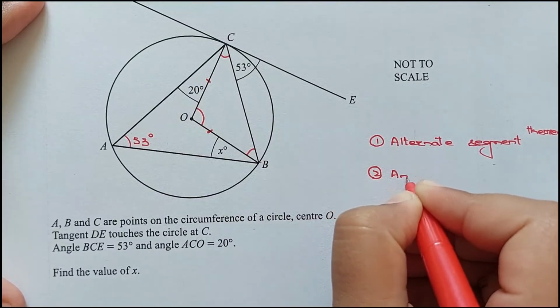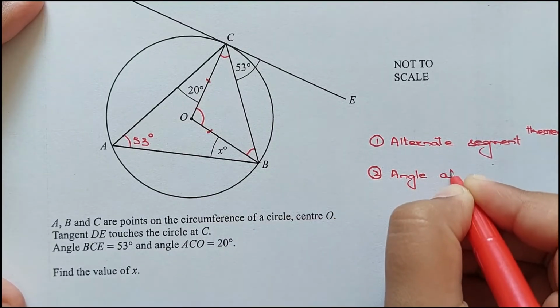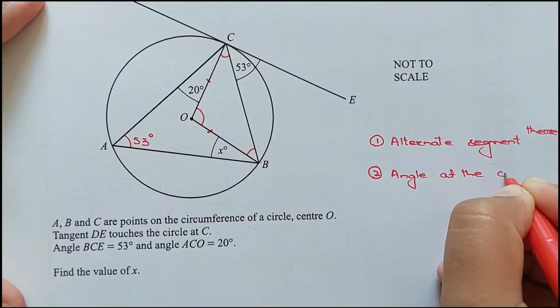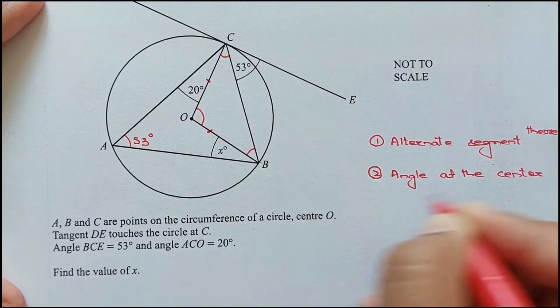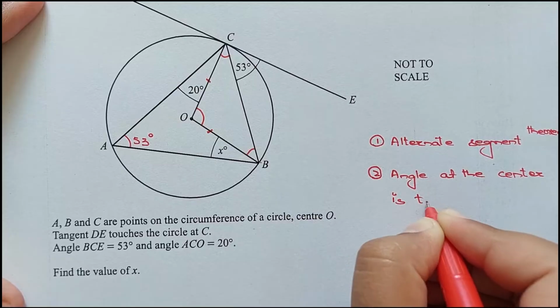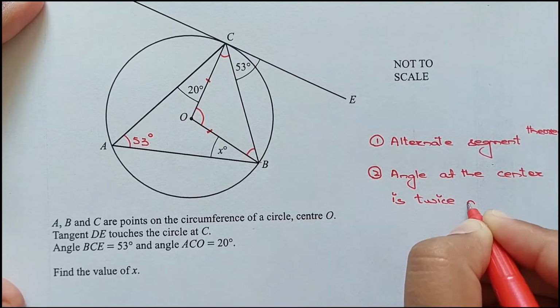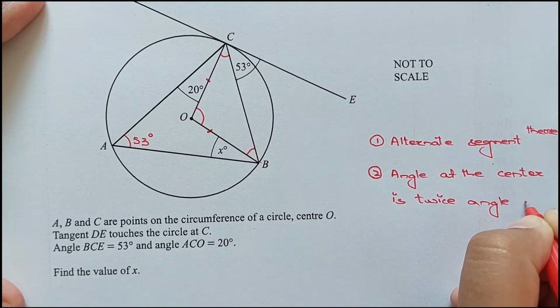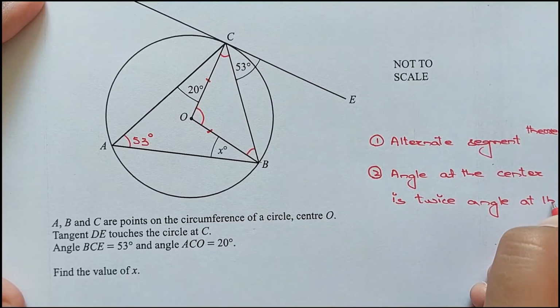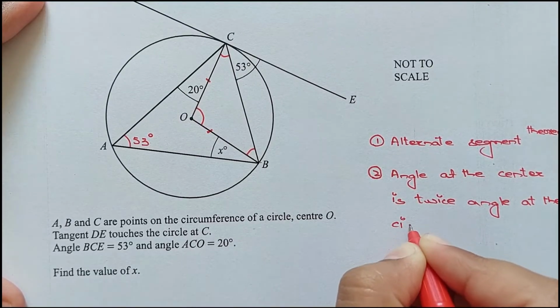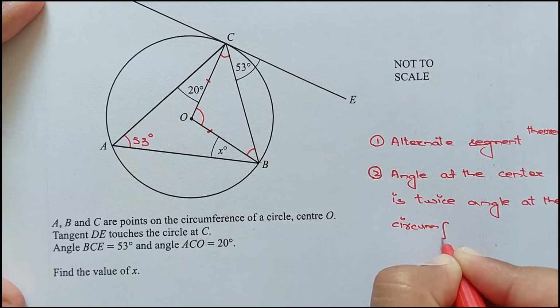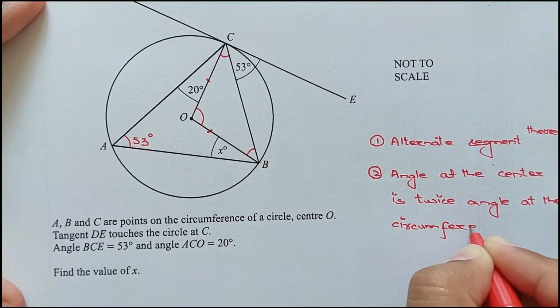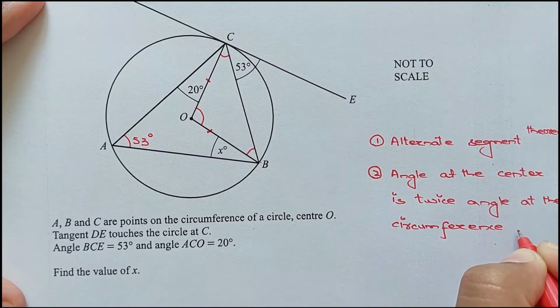Angle at the center is twice the angle at the circumference, subtended by the same arc.